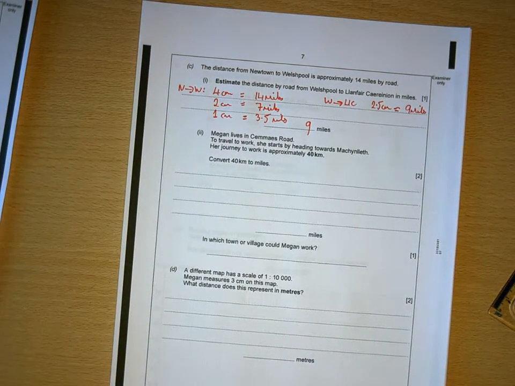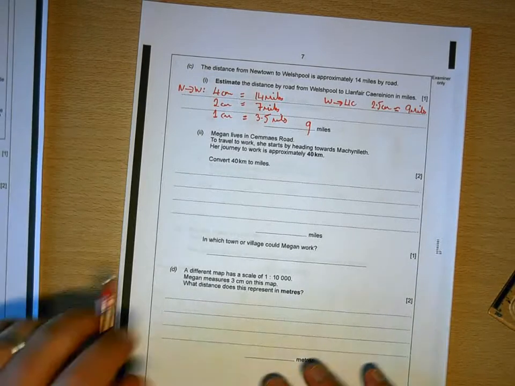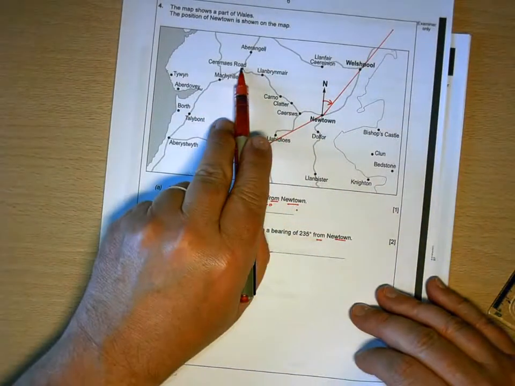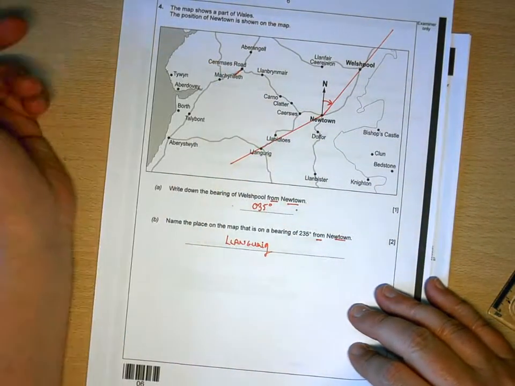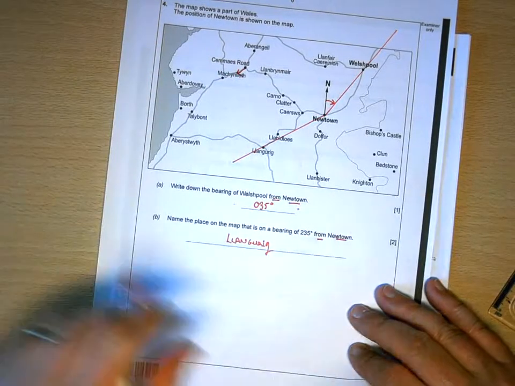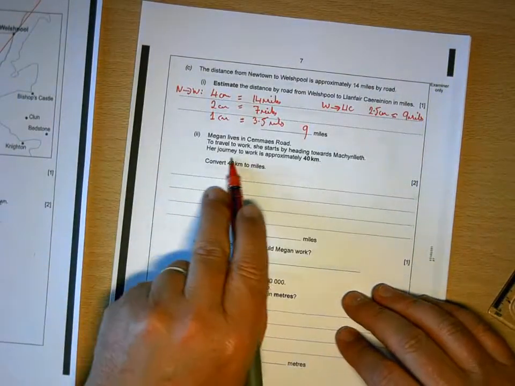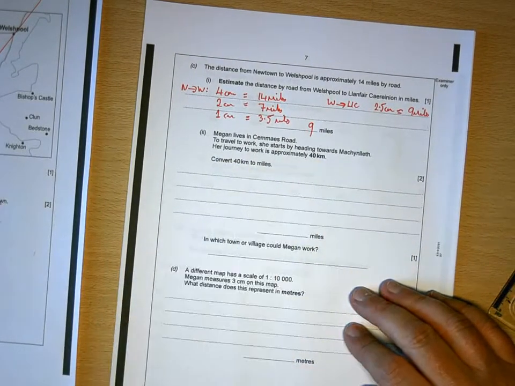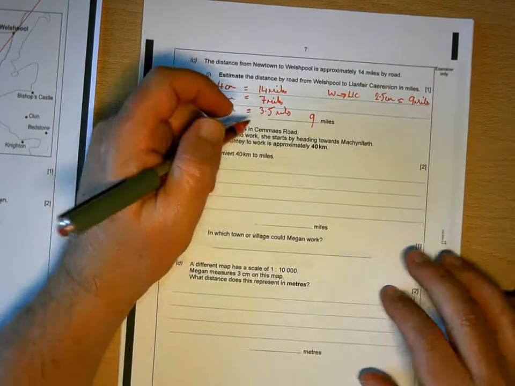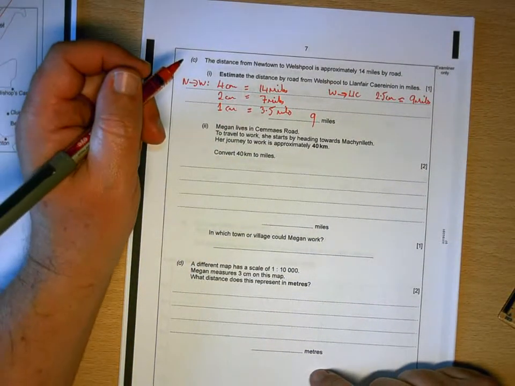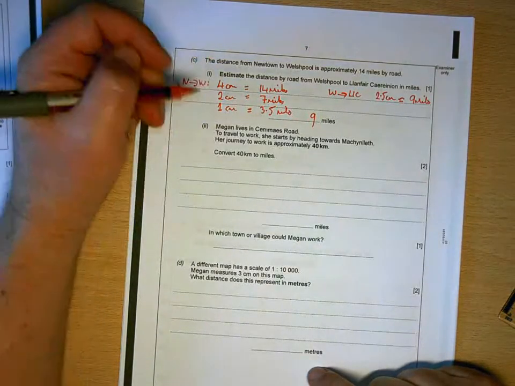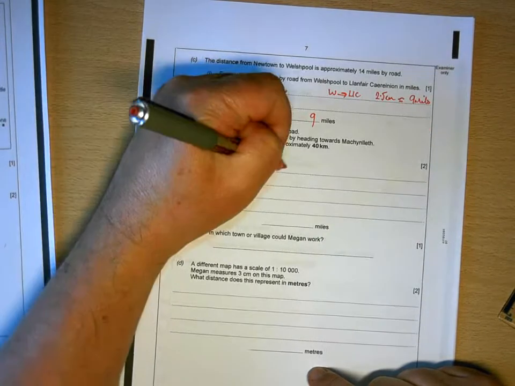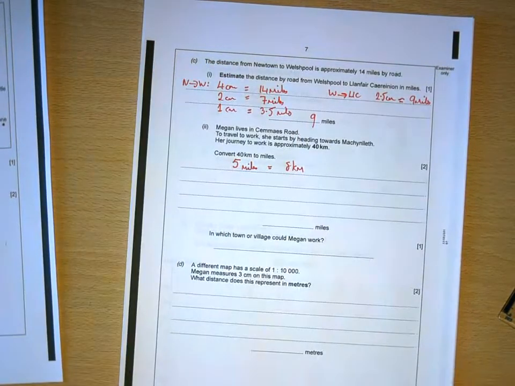Megan lives in Caermaes Road. To travel to work, she starts by heading to Machynlleth. So Caermaes Road is there, and she's going in this direction towards Machynlleth. Her journey to work is approximately 40 kilometres. Convert 40 kilometres to miles. So this is one of the relationships that you're expected to know. You're expected to know that 5 miles is roughly 8 kilometres.